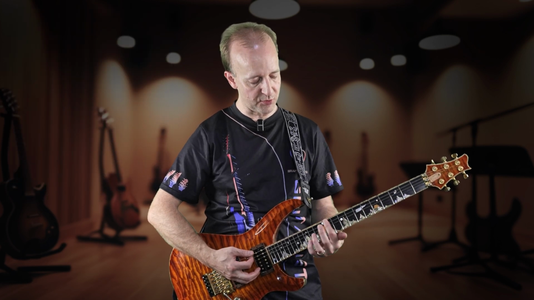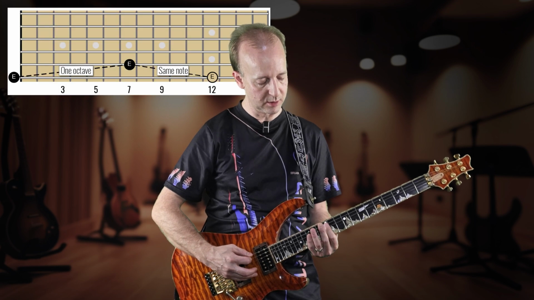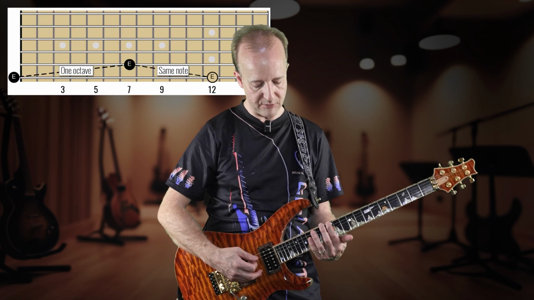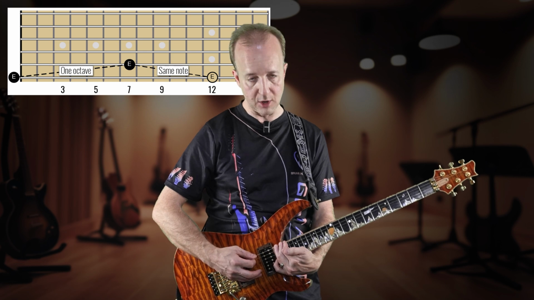Now it takes 12 frets to go up an octave. This is an E. This is another E. If I had 24 frets, oh I do. That's the same note as the high E.